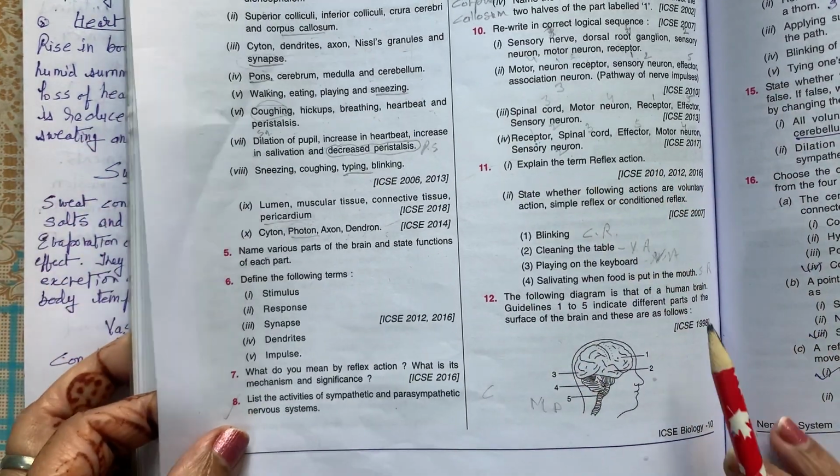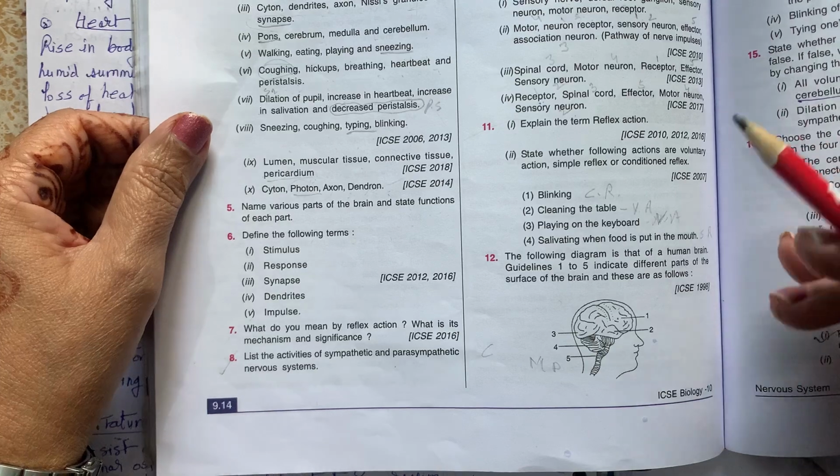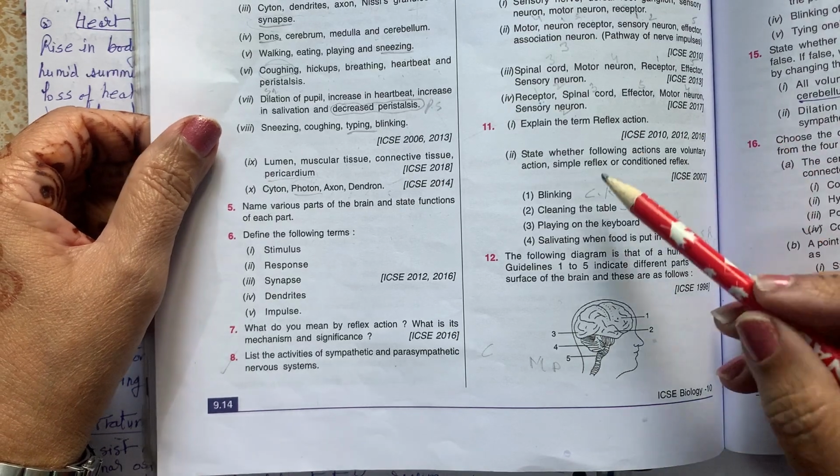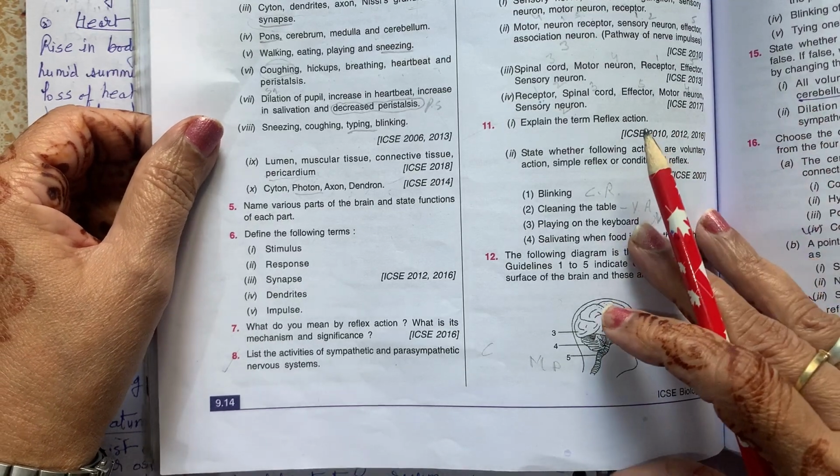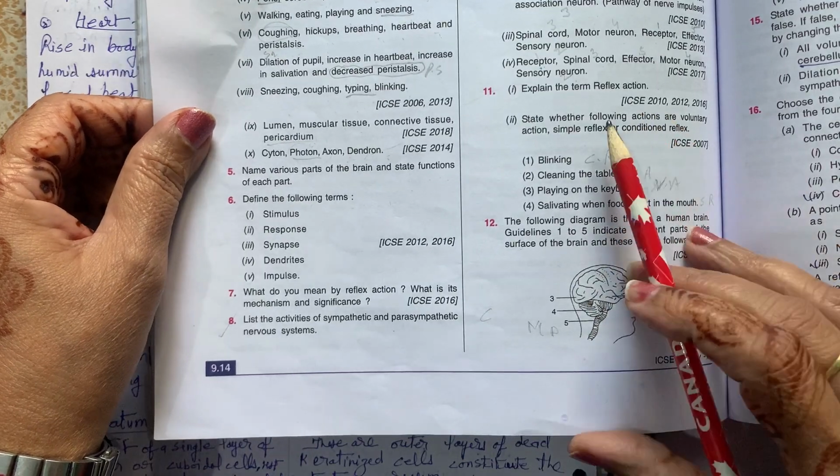Now explain the term reflex. The actions which are not controlled and governed by the brain, but are immediately governed by the spinal cord, are known as reflex actions.